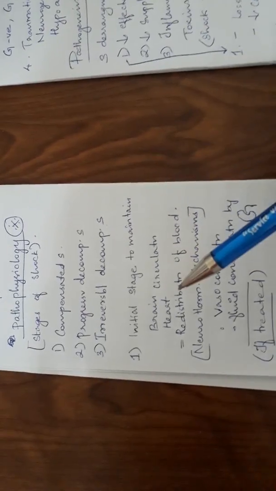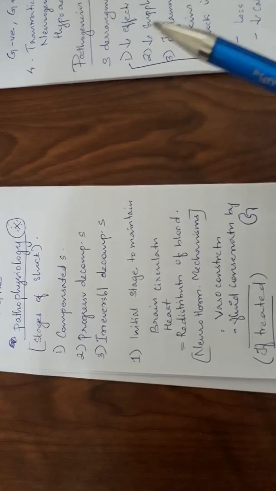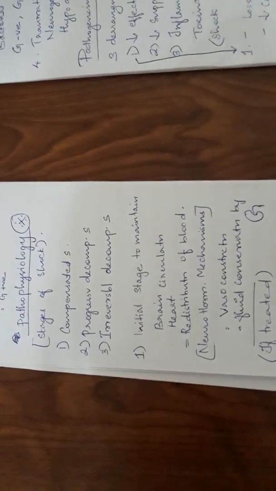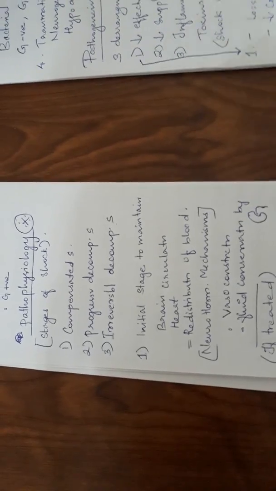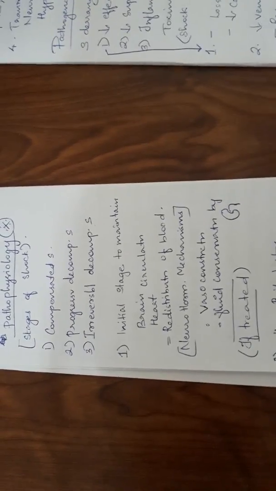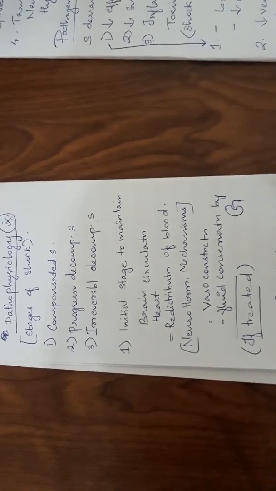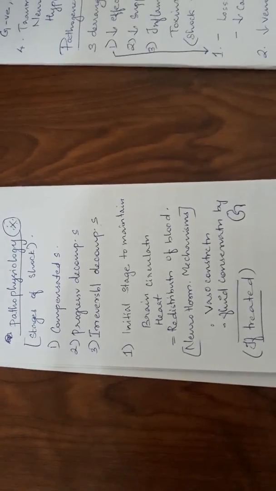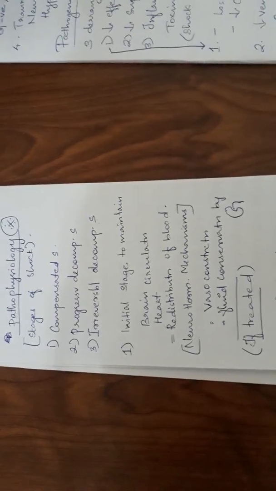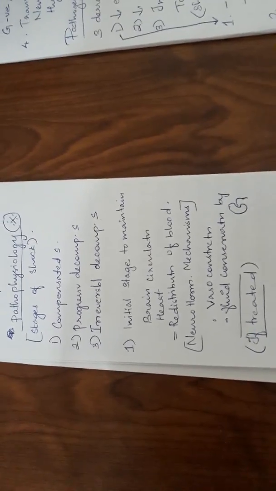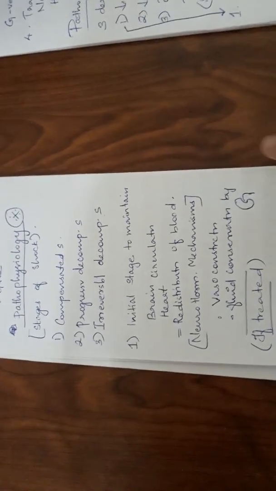First one is compensated shock. Initial stage, to maintain the brain and the heart circulation, the body itself does a redistribution of the blood circulation, and this is a neurogenic hormone mechanism in which there will be a vasoconstriction and fluid conservation by the kidneys, and this only happens, the initial stage happens only if it is treated.